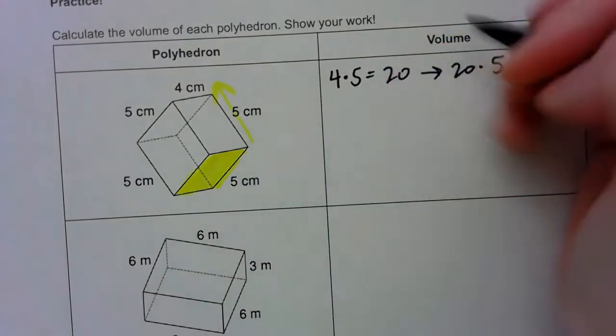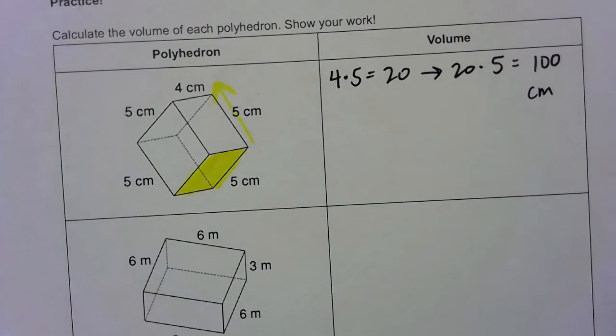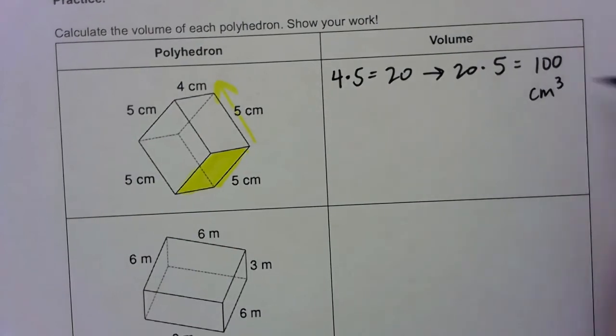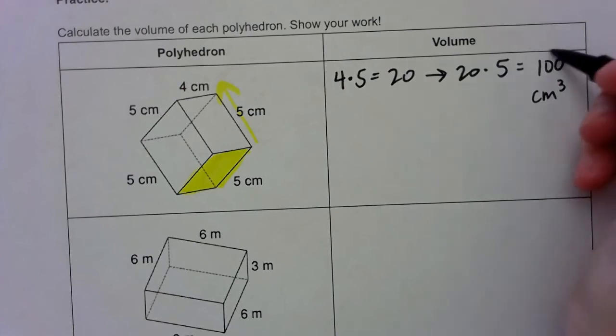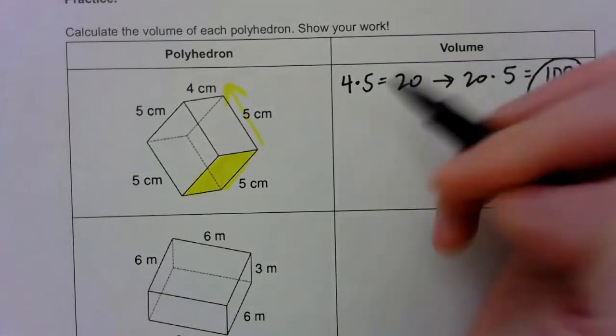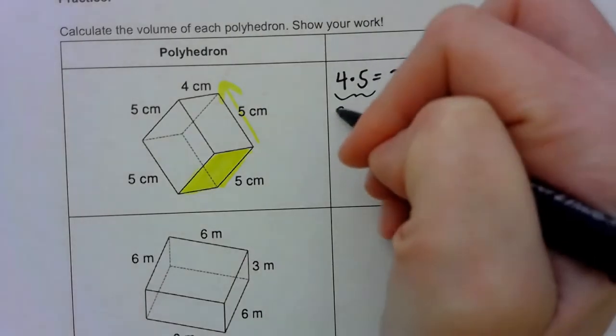And we're measuring in centimeters. And since we're finding volume, it's cubic centimeters. So you can use your little exponent of 3 to say cubic centimeters. Okay, so just to recap, this was finding the surface area of the base.